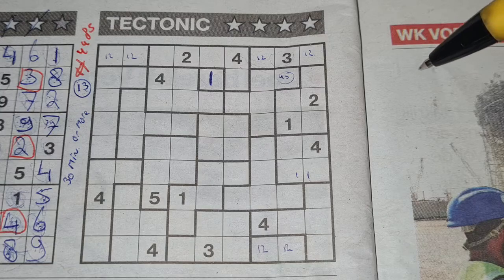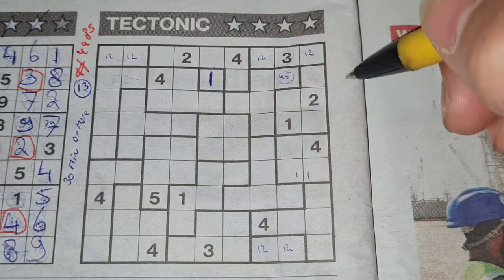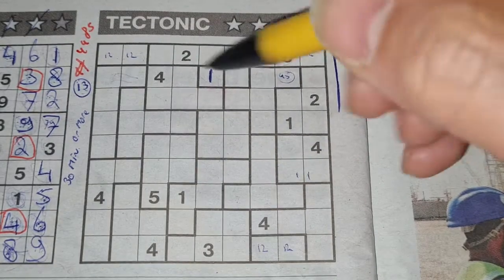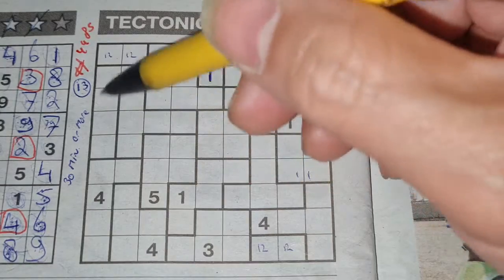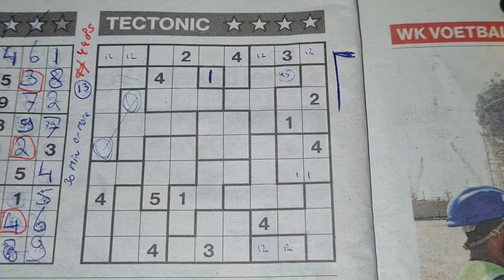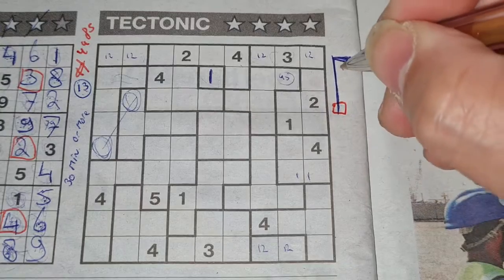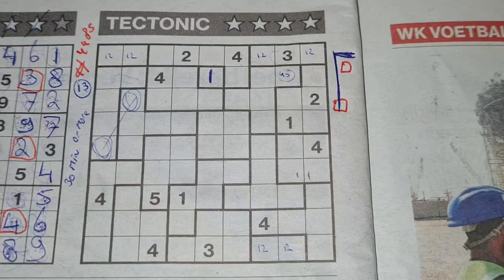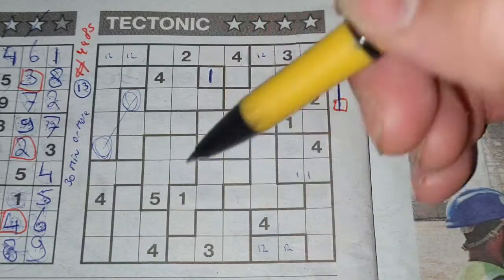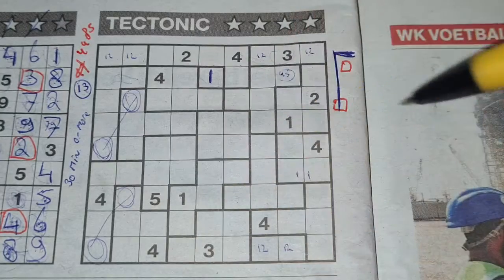For example, I have here the L shape. Let me draw the L shape here. When you see the L shape upside down, remember that this box has the same name as that box. So this box has the same name as that box. Yeah, the same figure or shape, L shape. This box has the same name as that box.